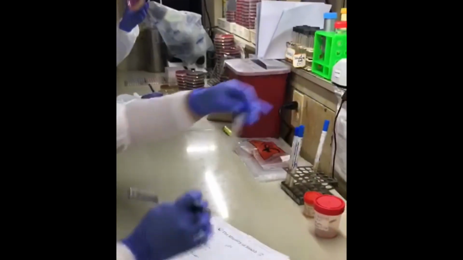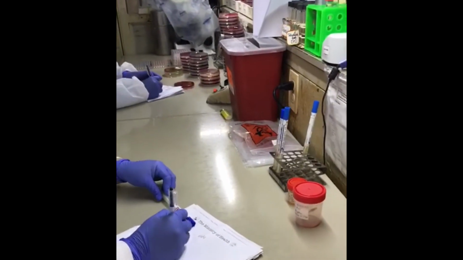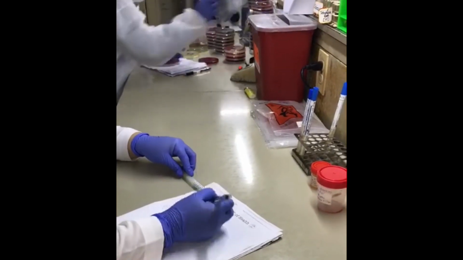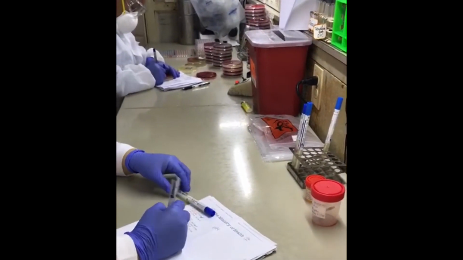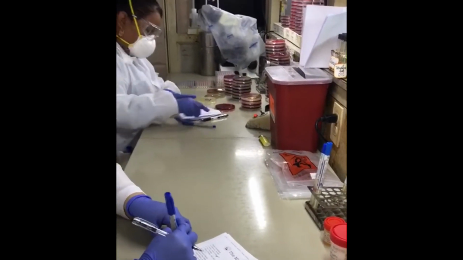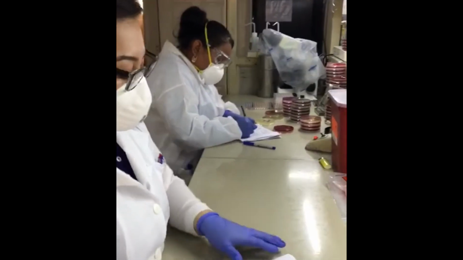We deal with all different types of samples here at bacteriology. We deal with swabs, urine, catheter tips, other body fluids, vaginal swabs, anything you could think about, we culture it here.